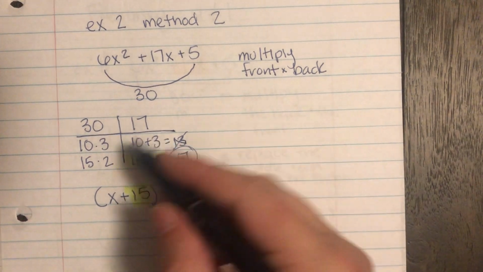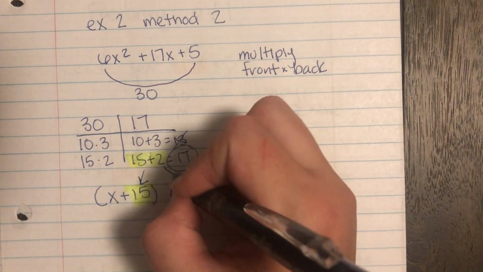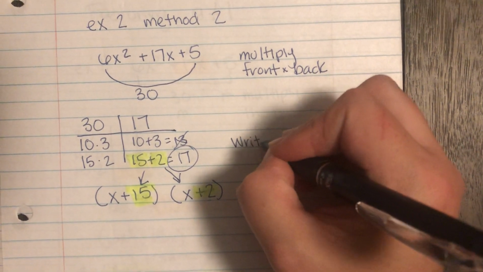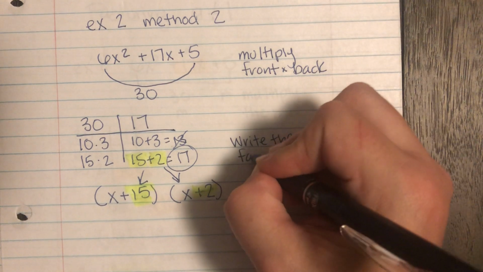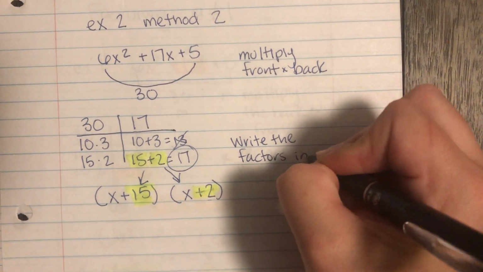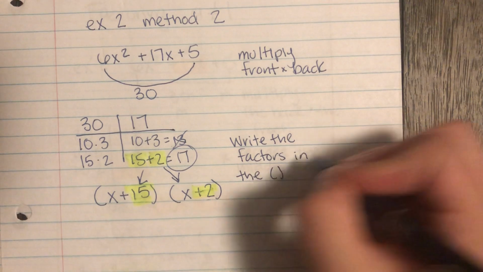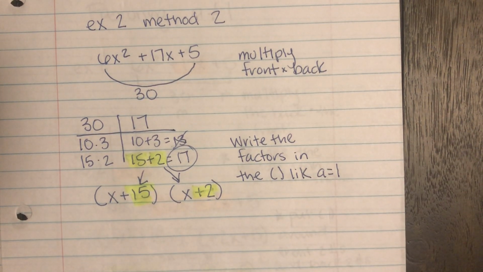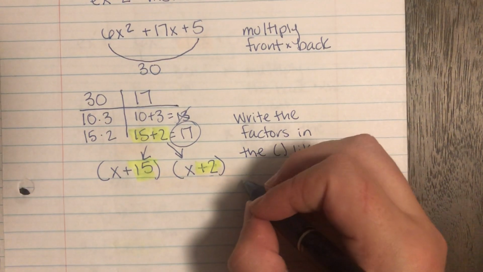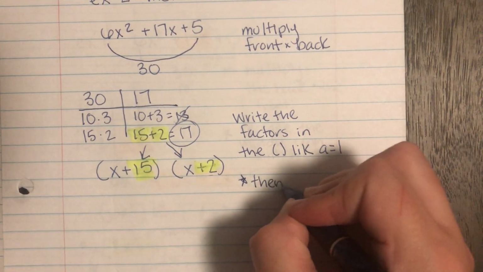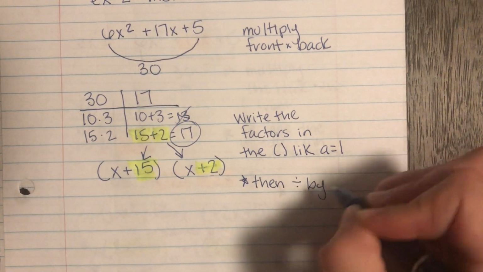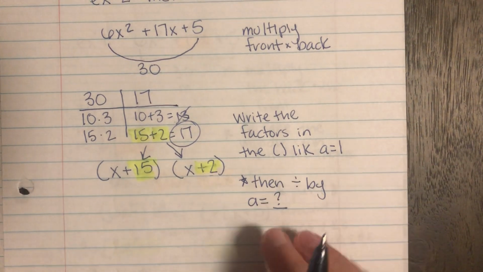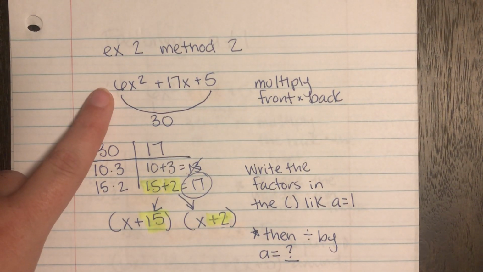And then what we're going to do from here, write the factors in the parentheses like a equals 1. Next step, though, is a little different. Then divide by whatever a equals.